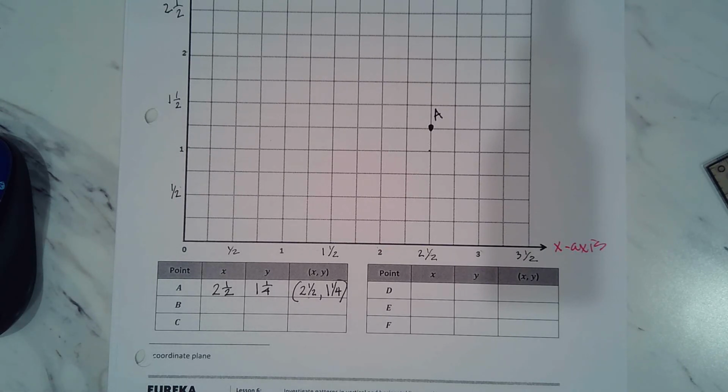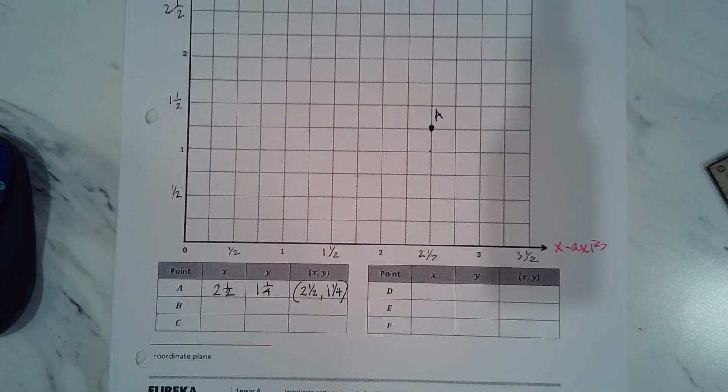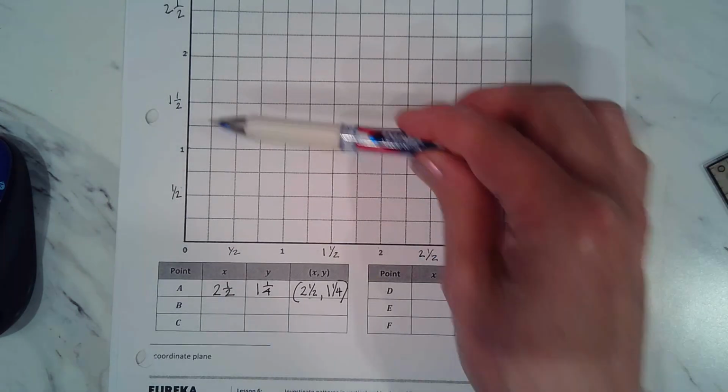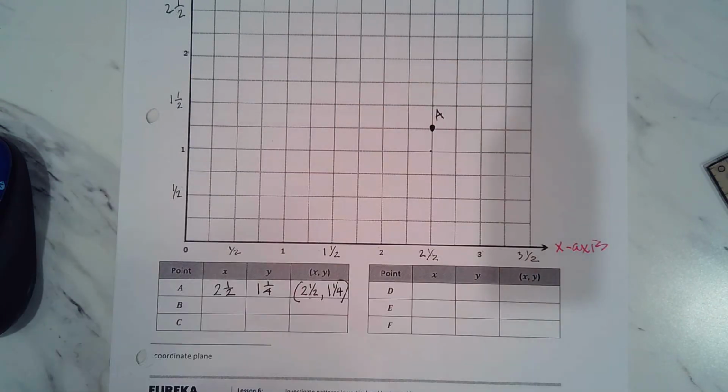Now, if I want to describe the shortest distance to A from the y-axis, how far is A from the y-axis along a perpendicular line to y? It's the same thing.